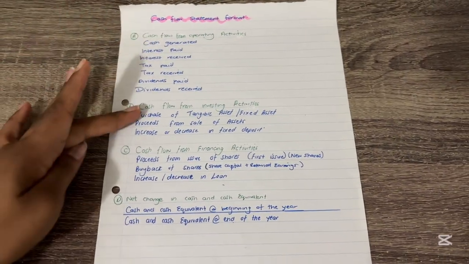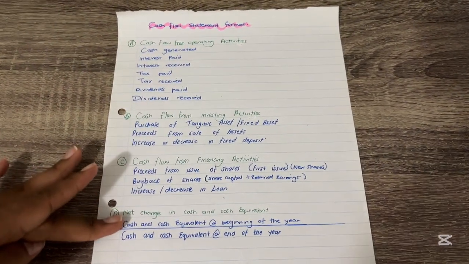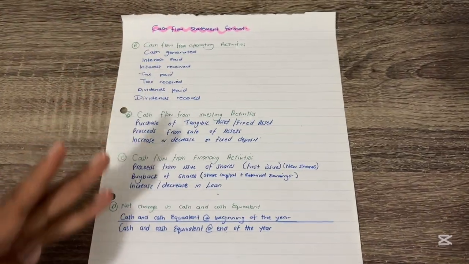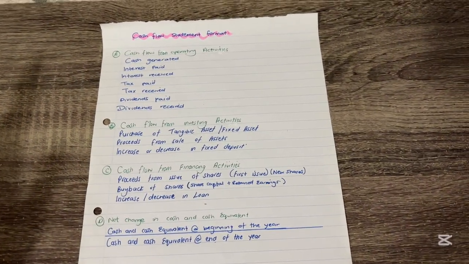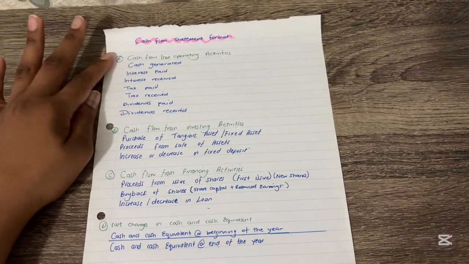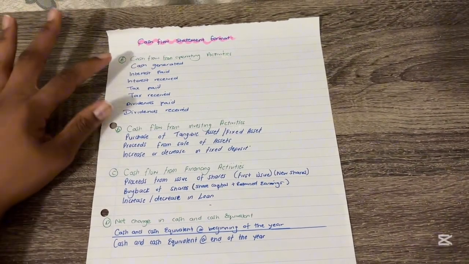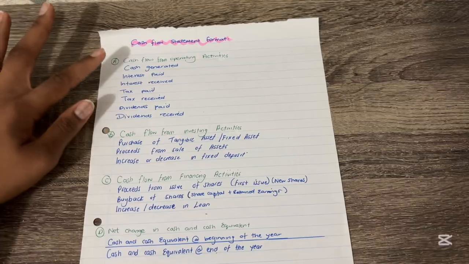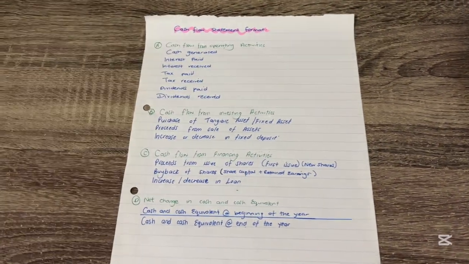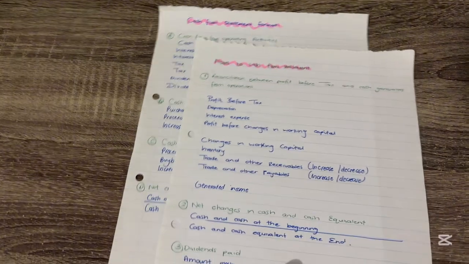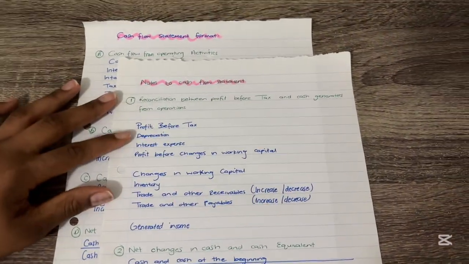The cash flow statement is split into 4 parts. If you remember these 4 headings and you think about it logically, you're going to be fine. So part A is going to be the cash flow from operating activities. This has cash generated. For this cash generated, you obtain that amount from this first note.